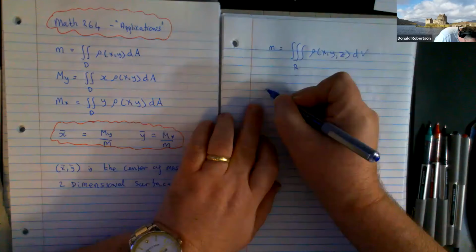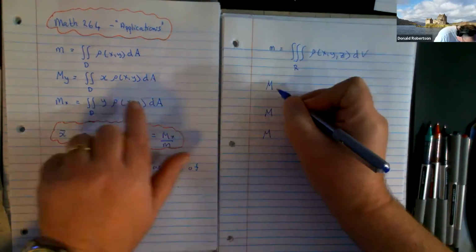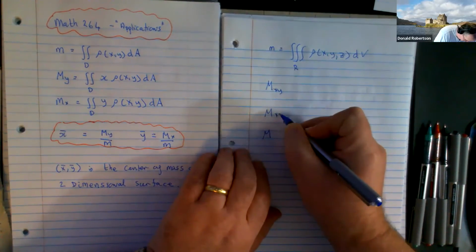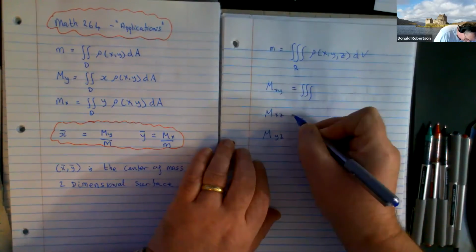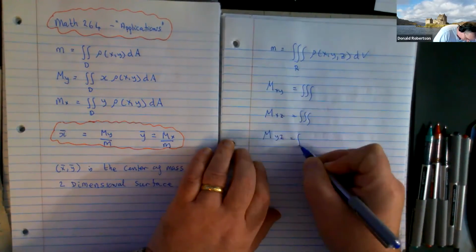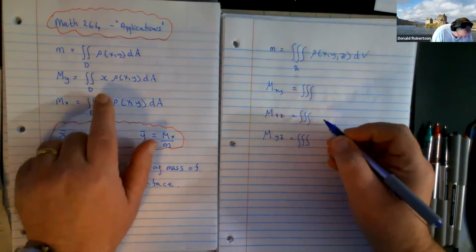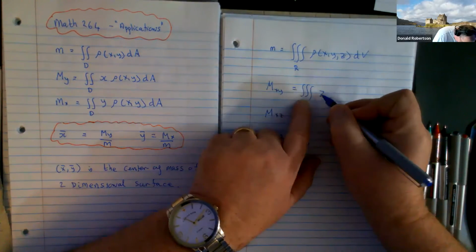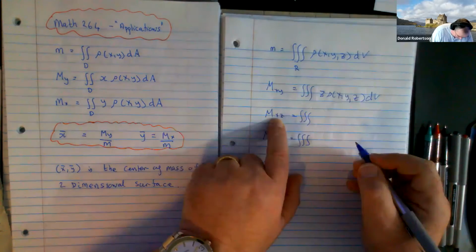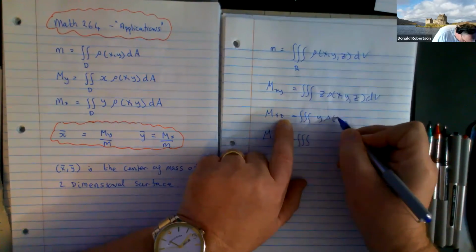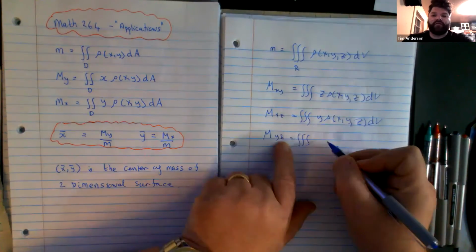And then you have the moments, and they are given very specific names. They are called xy, xz, and yz, and they are triple integrals as well. The one called xy has a z in it, and the one called xz has a y in it. Do you see the symmetry? You're always putting in the variable that you're not finding based on.